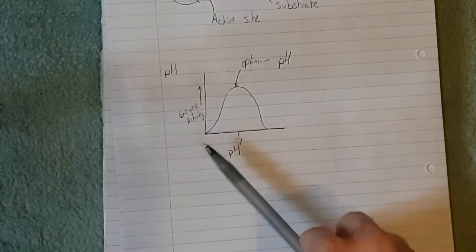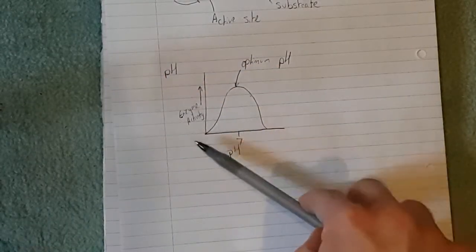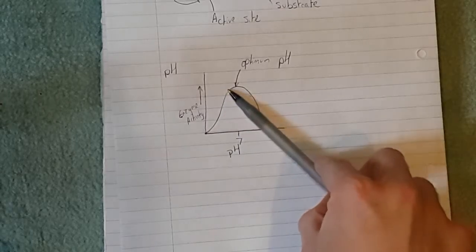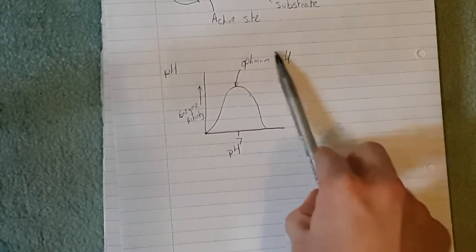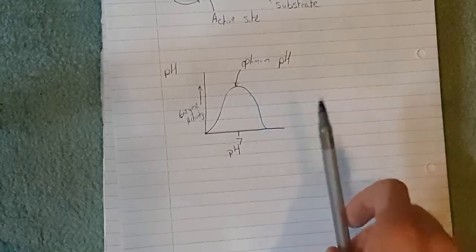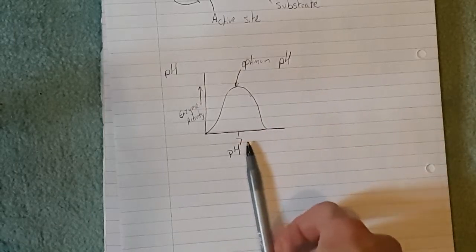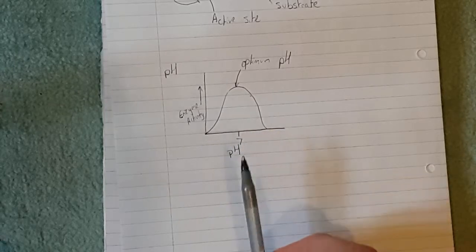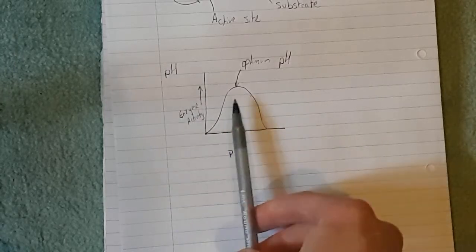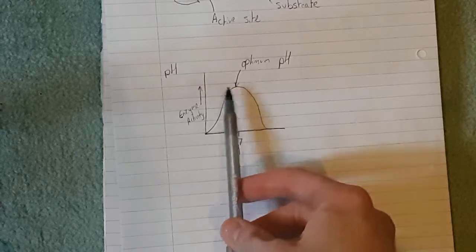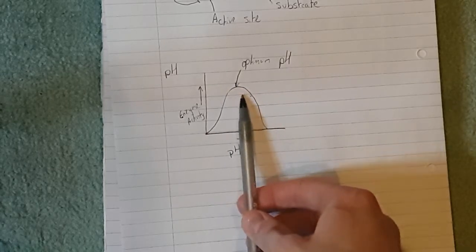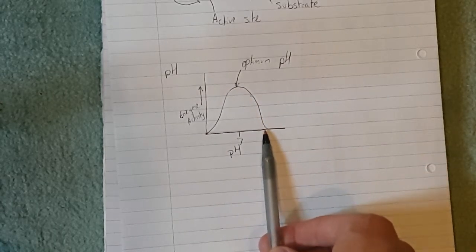So as pH is increasing, enzyme activity increases until it reaches the optimum pH. You need to make sure that you use the term optimum pH of 7. So enzyme activity is increasing as pH increases up until 7, its optimum pH. And then after a pH of 7, enzyme activity starts to decrease.